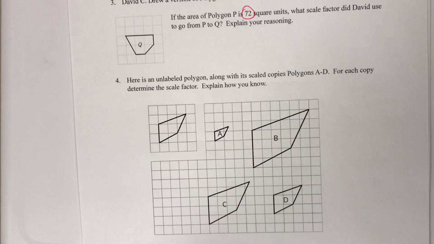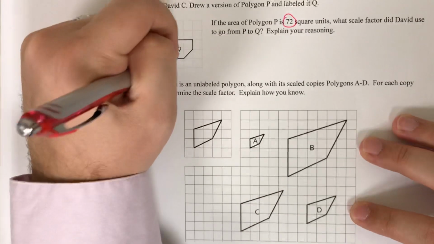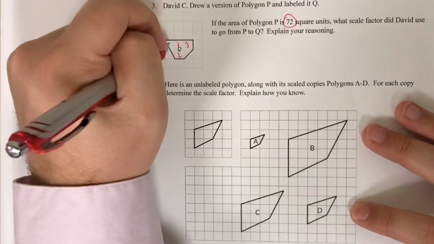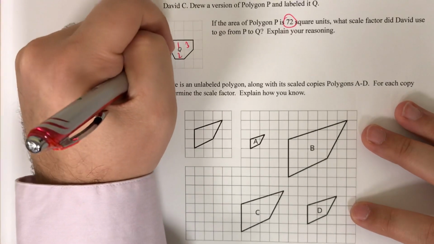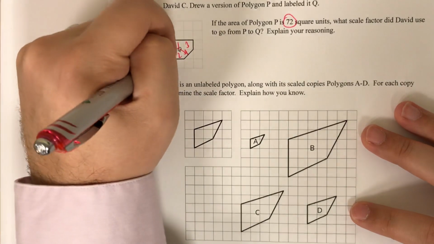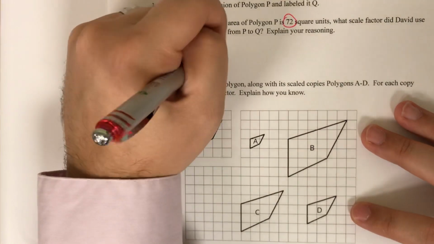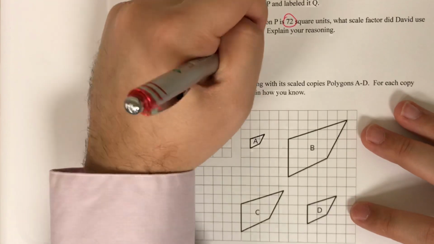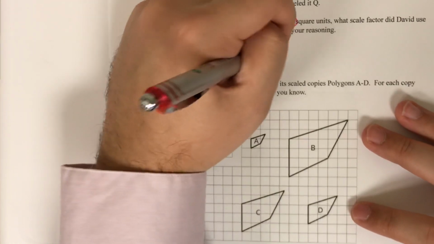We're going to start by finding the area of Q. So how many squares do you see in Q? I see 1 square, 2 squares, 3 squares. I can probably make 4 squares. So that's 4. And then this could be counted as a half. So we know the area of Q equals 4.5.